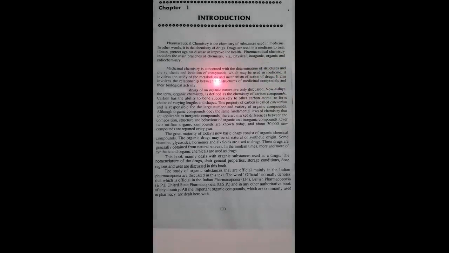It also involves the relationship between the structures of medicinal compounds and their biological activities. These are very important for the life process of all types of organisms.